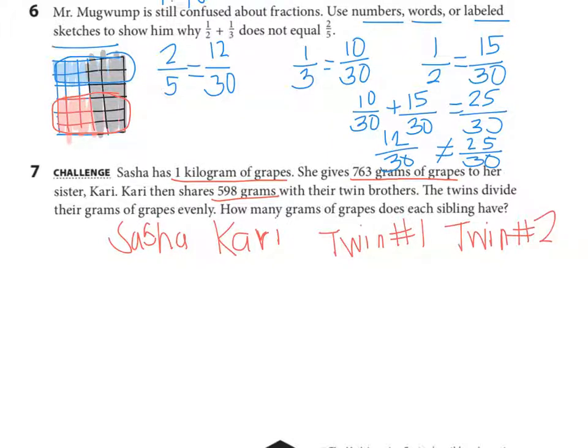So we know that Carrie has 763 grams at first, but then she shares 598 with the twin brothers. The twins split that in half. What's half of 598? That's right, 299 each. So each of the twins has 299.